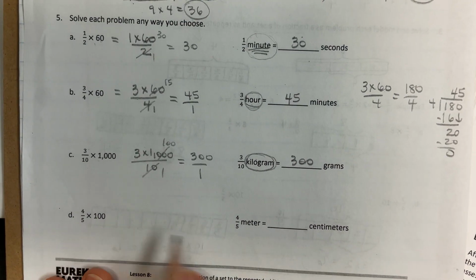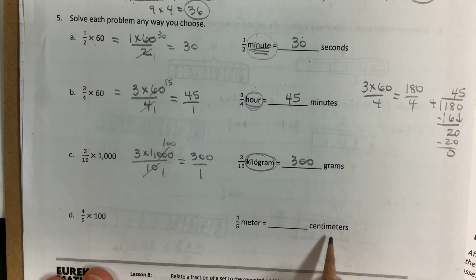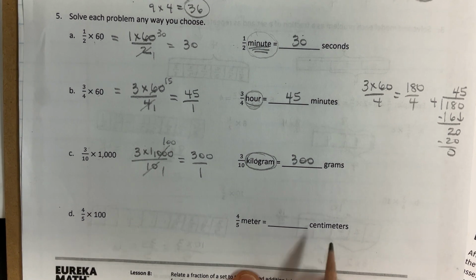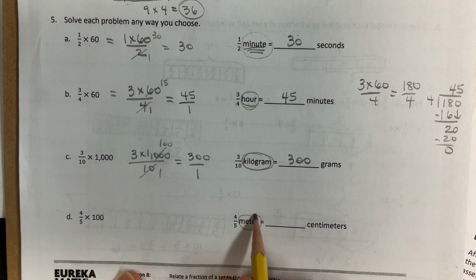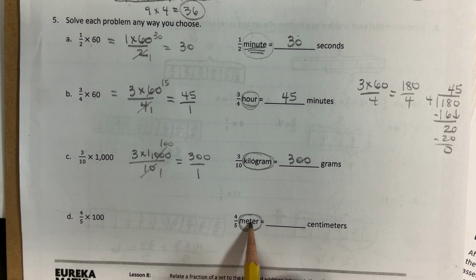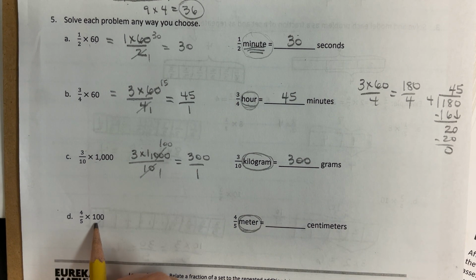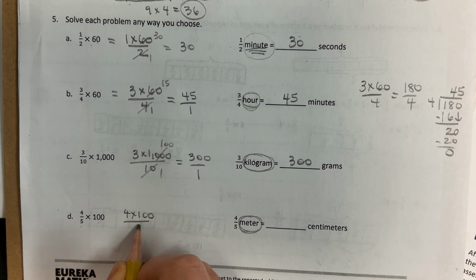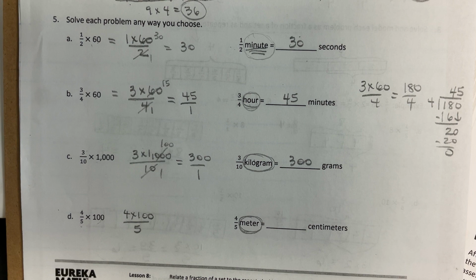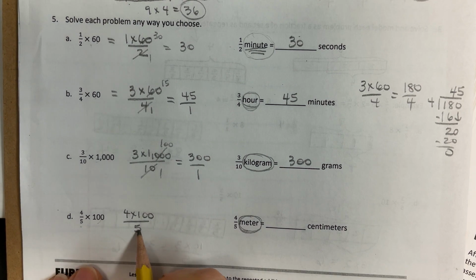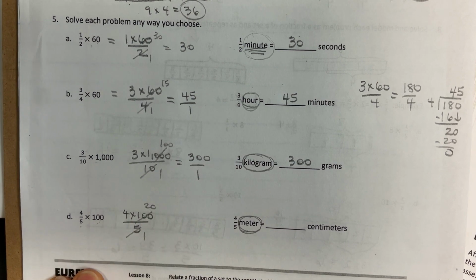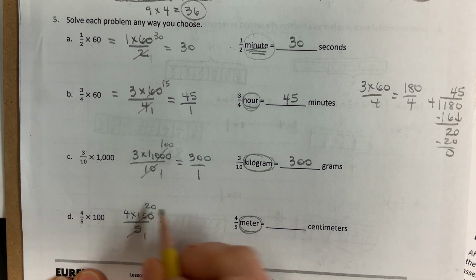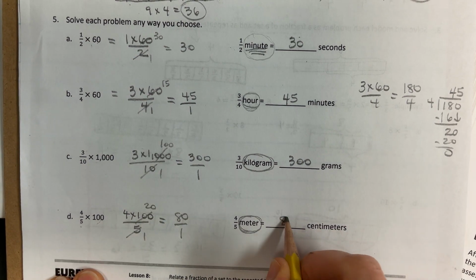Okay, final one. We have 4/5 of a meter is how many centimeters? Okay, so in place of this word meter, I'm going to substitute something equal to a meter, which would be 100 centimeters. So notice they did that for us. So 4/5 of 100. Okay, 4 times 100 over 5. Again, 5 goes into 100 20 times. So I'm going to simplify this as 20 over 1. And then 4 times 20 is 80. So I would get 80 centimeters.